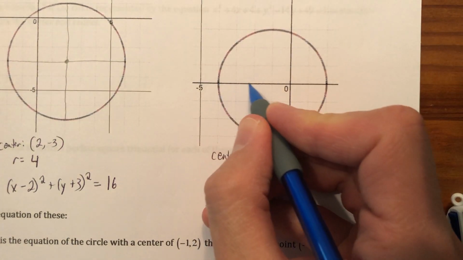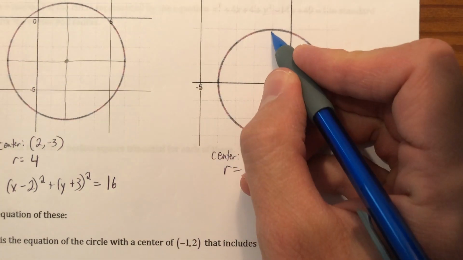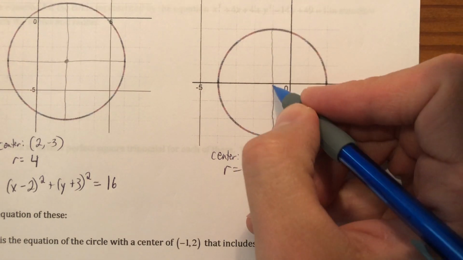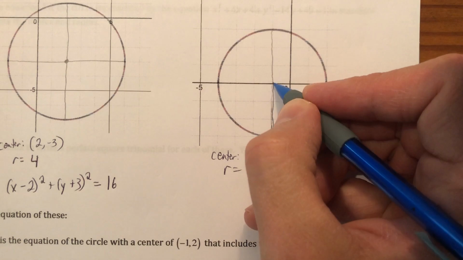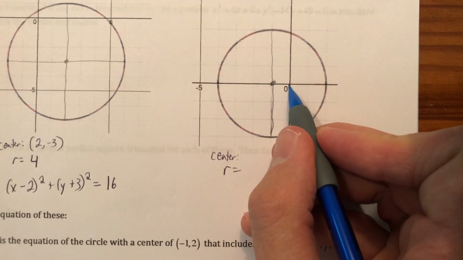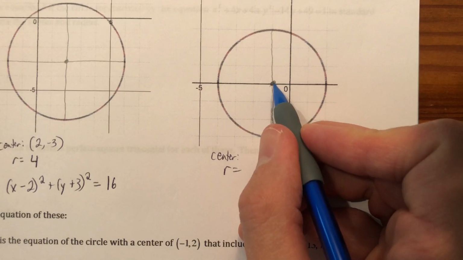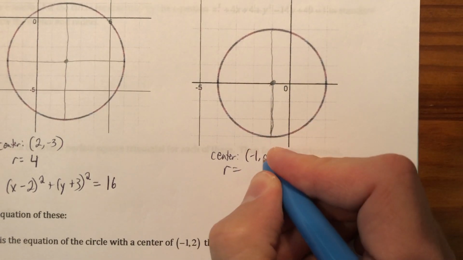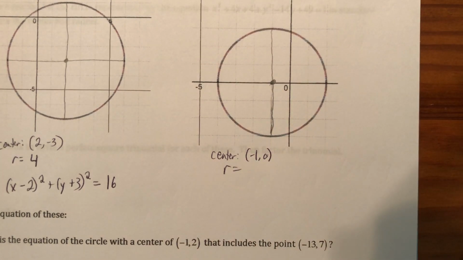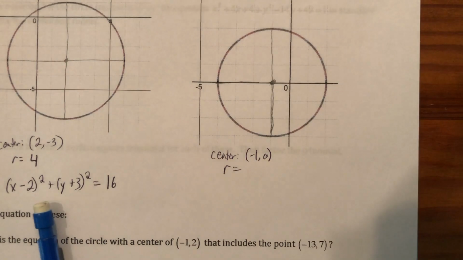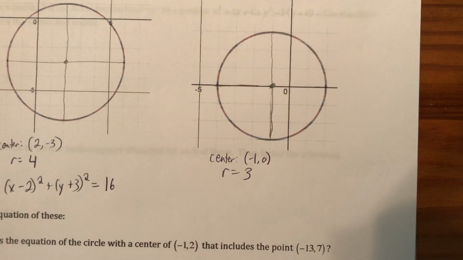So from here to here, there's my diameter. From here to here, there's another diameter. There's an infinite number of diameters, but those are the obvious ones because they're completely horizontal, completely vertical. There's my center right there. And so that center is at negative 1, comma 0. And then if I want to know my radius, I can just count to any edge. So like 1, 2, 3. There we go. So radius is 3.